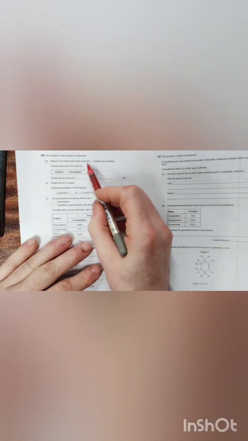Question 6. Right, this question is about organic compounds. Butane is an alkane with small molecules. Butane can be used as a fuel. Ethanol burns in oxygen. C2, 2 carbons. I've got to balance the oxygens. I'm going to count them up on this side. 1, 2, 3, 4, 5, 6, 7. There's 1 oxygen over here, so I need to balance with a 3.